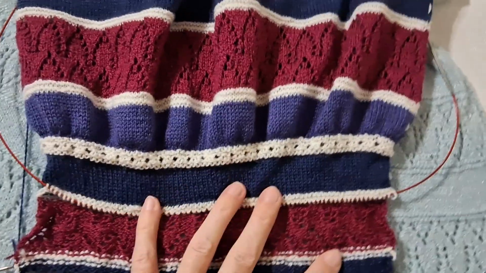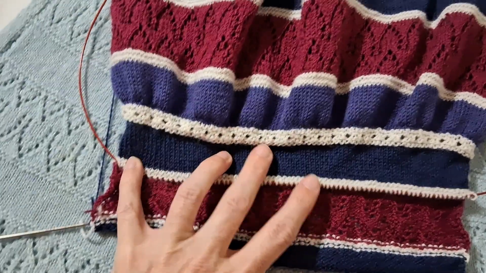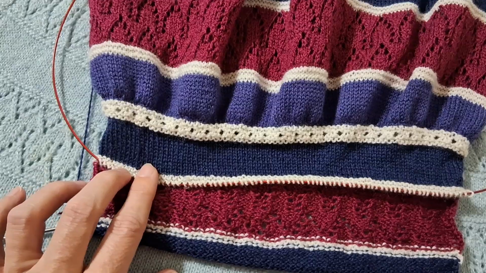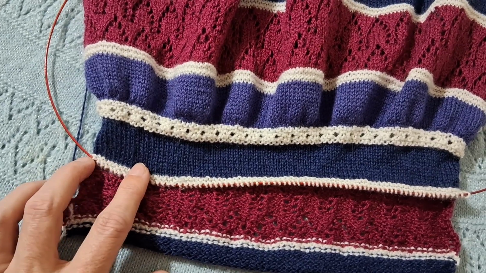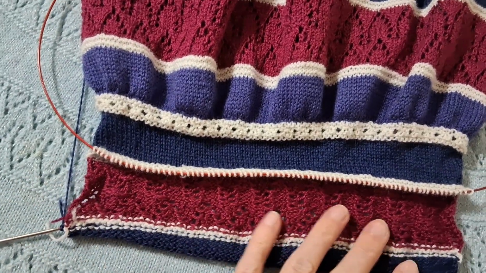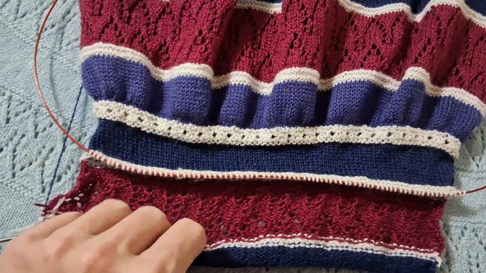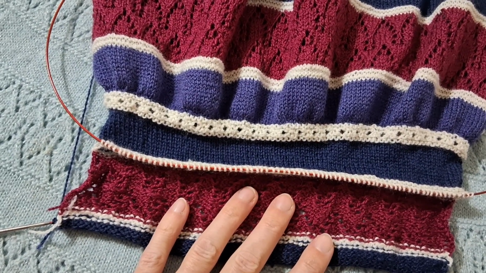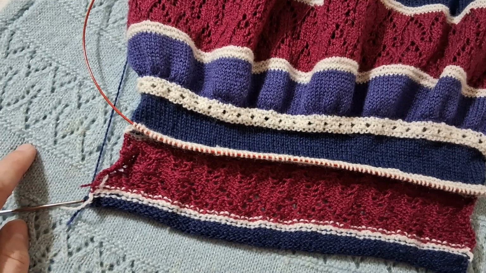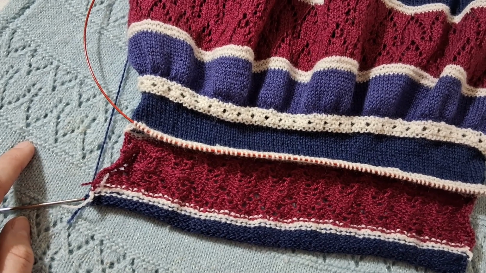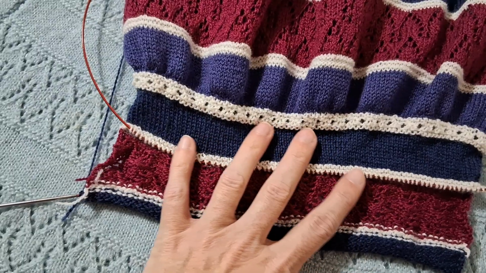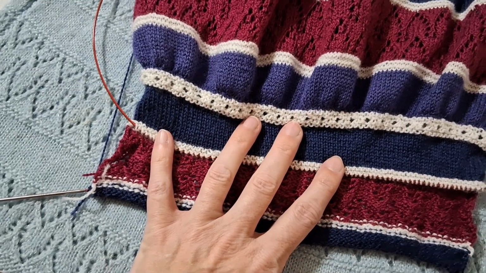So I'm just thinking about how I should do this. I could leave the waistband as is and then just add stitches for the girth at the underarm and make this a little narrower, which would honestly make sense because my gauge is a little smaller on this yarn than it is on this yarn. So then I could just proportionately scale down the whole top part of the dress for a smaller child.